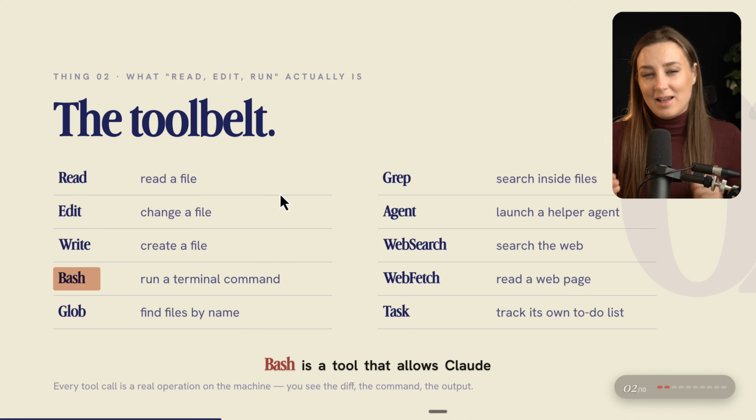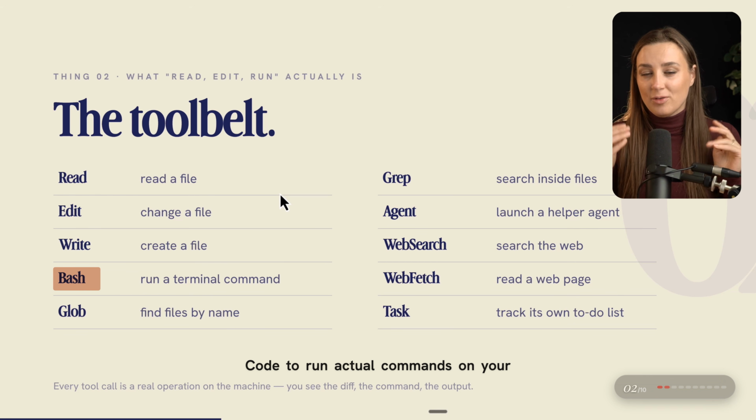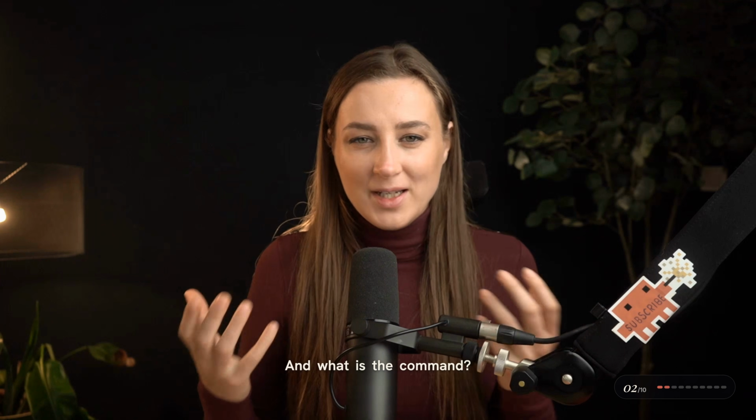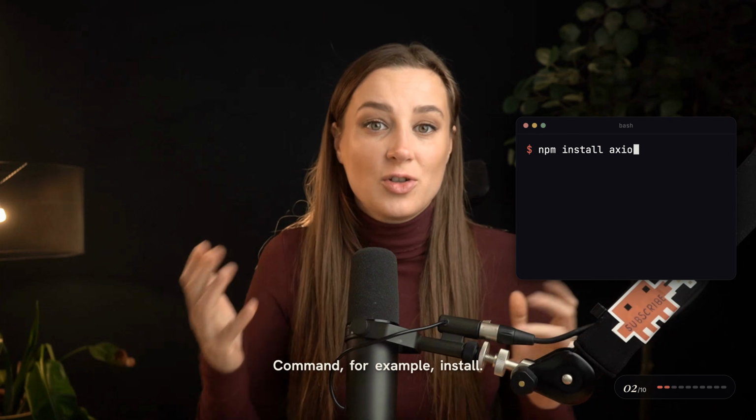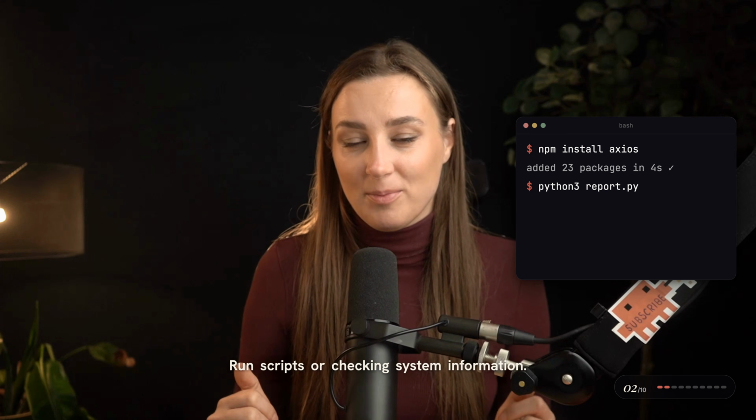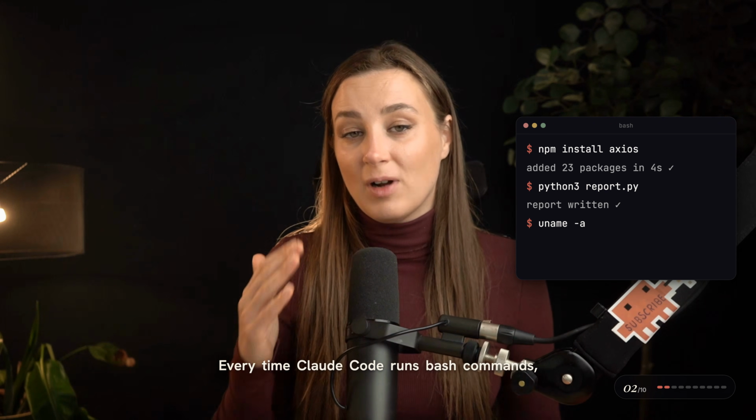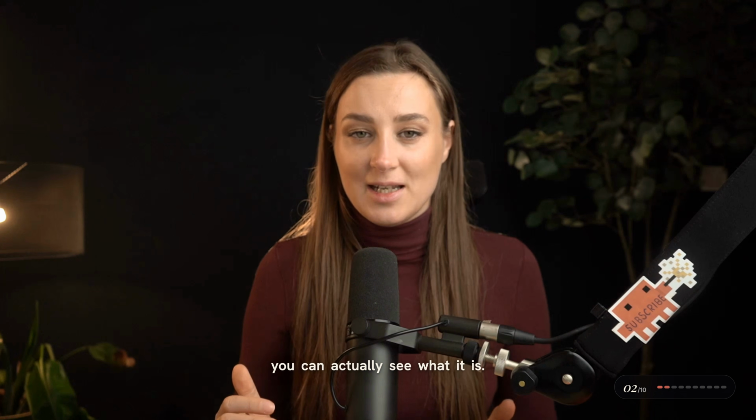Bash is a tool that allows Claude Code to run actual commands on your computer. And what is a command? For example, install. Installing a package is a command. Run scripts or checking system information. Every time Claude Code runs bash commands, you can actually see what it is.